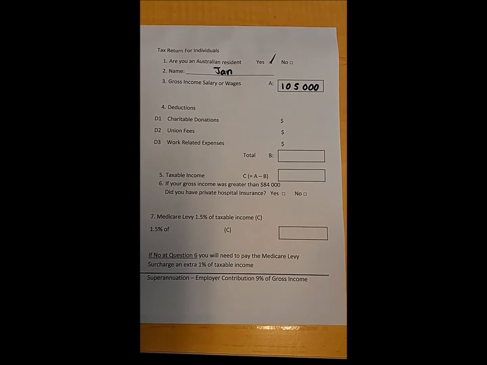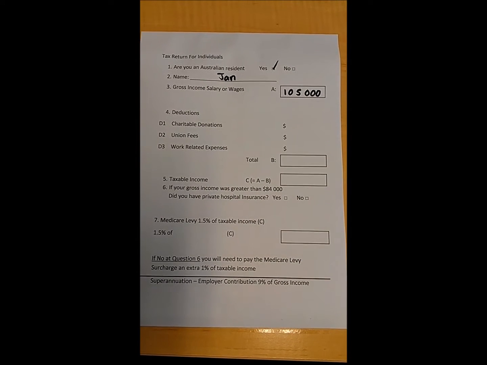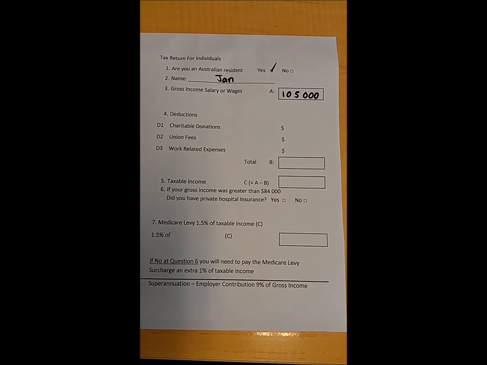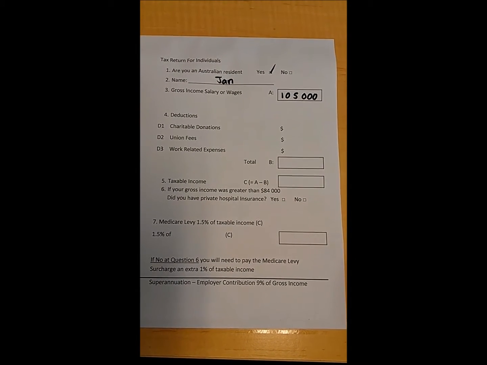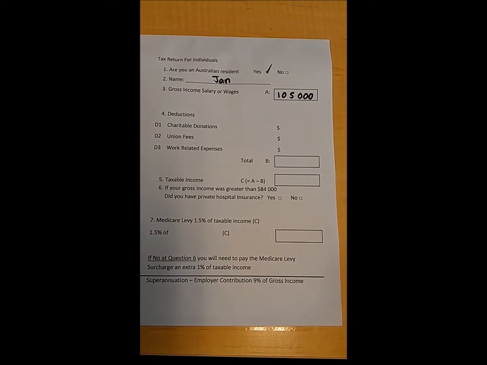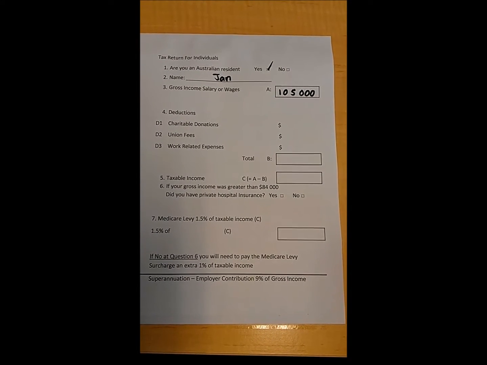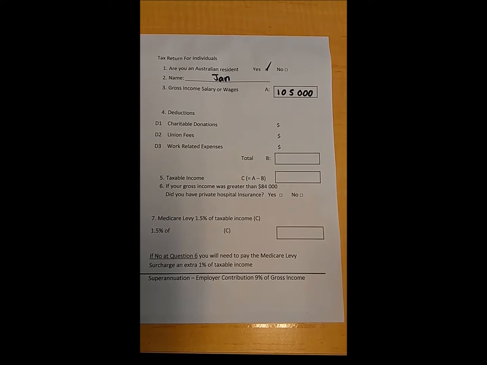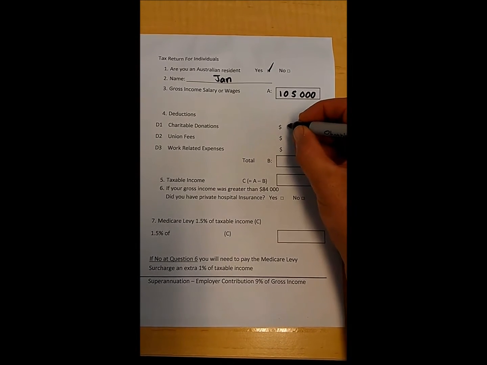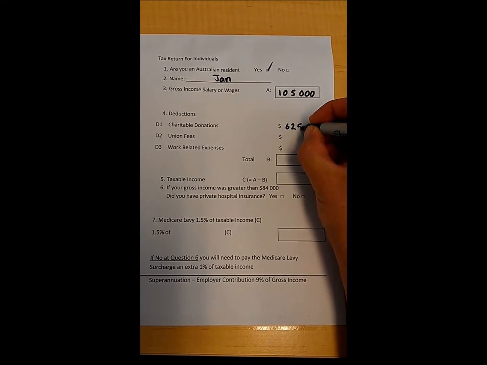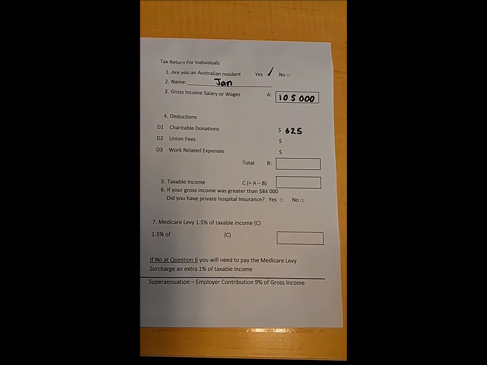Now, as well, we've talked before about deductions. We talked about some different types of deductions you can have. So I've got some different types here. Last time I think we just talked about work-related expenses, but things like charitable donations are also a deduction. So Jan sponsors a child and has made some other deductions. So she has $625 in charitable deductions.